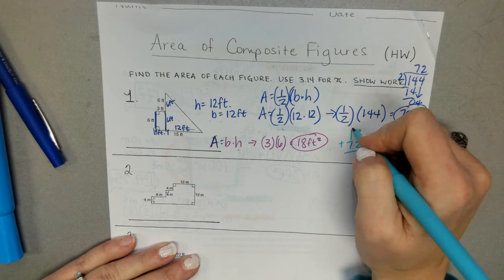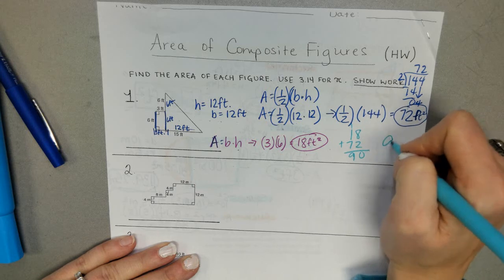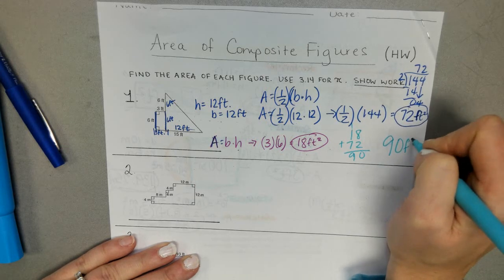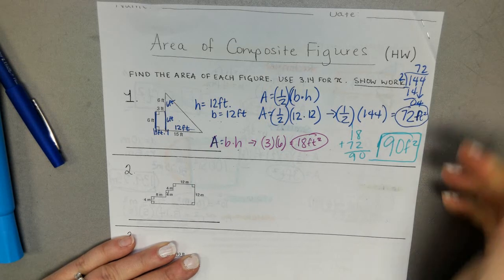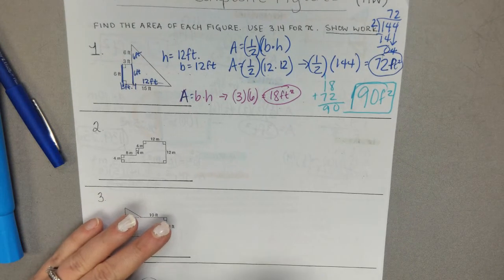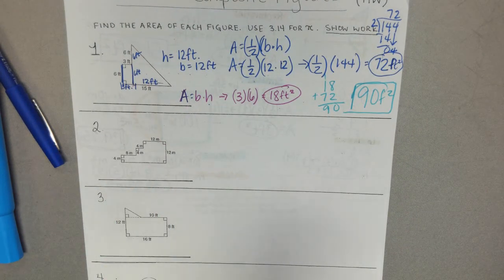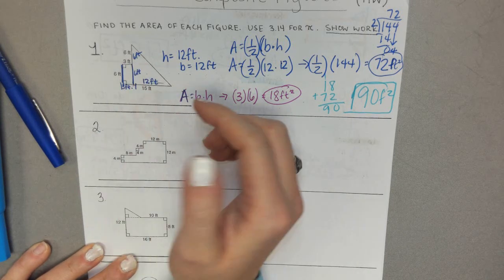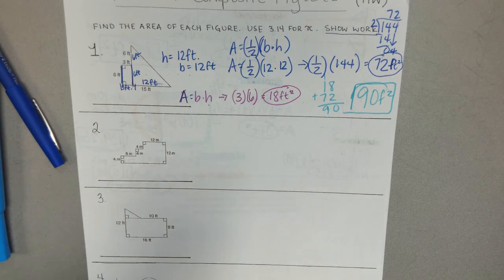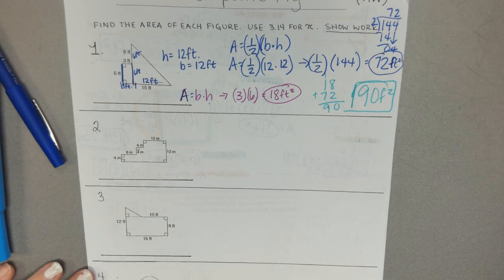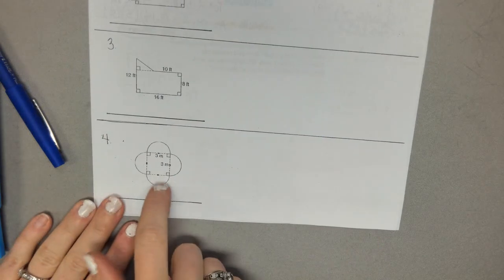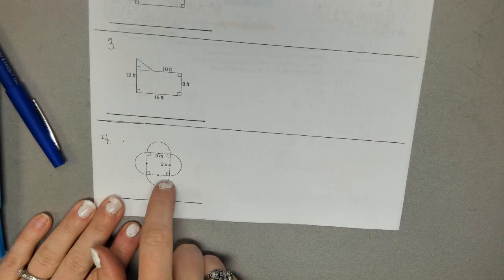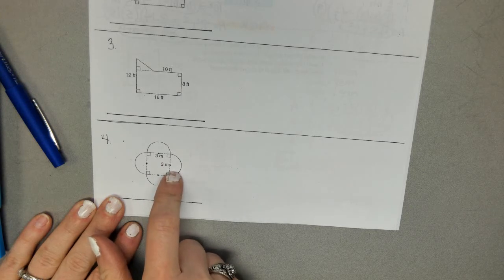And we get 90. 90 square feet is the total area of this figure. Now, you could have done this in different ways. You could have made a little triangle here with a trapezoid. There's different ways you could break that up into different figures. And down here on this one, I want you to do the semicircle.